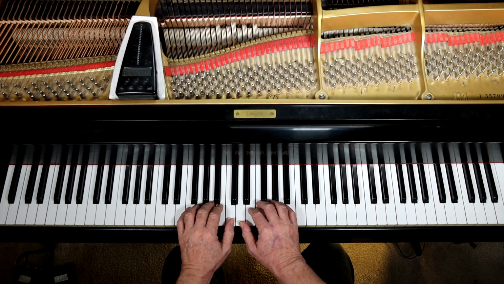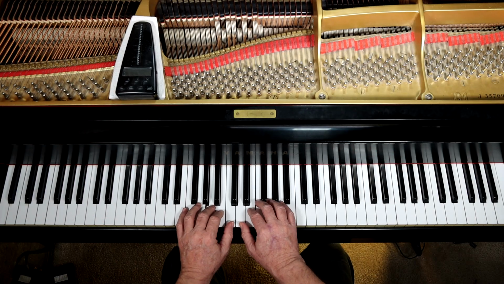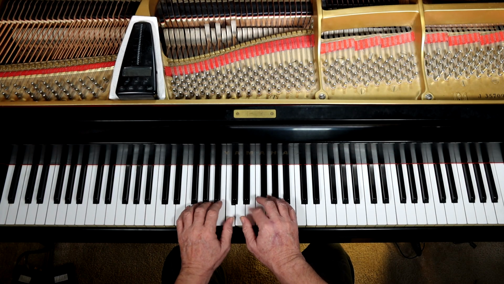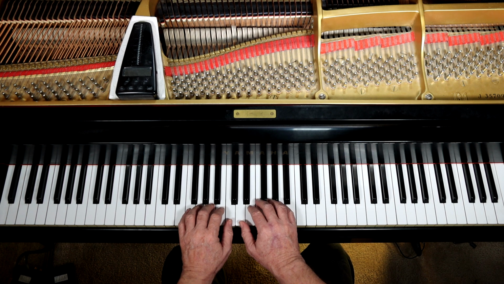And sometimes they'll give you a finger number. But if you leave your hand in this position, you don't even need the finger numbers. Just read the names of the notes and play those. Just play those.